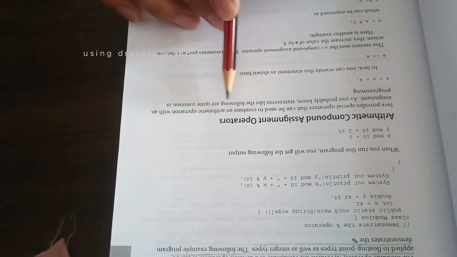Then we get to arithmetic compound assignment operators. Java provides special operators that can be used to combine an arithmetic operation with an assignment. As you probably know, statements like the following are quite common: a equals a plus 4. In Java, you can rewrite the statement as shown here: a plus equals 4.